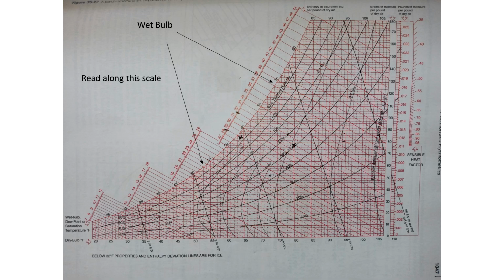Okay, I'm going to get my pointer out so I can show you these things. There we go. All right, so let's look at the wet bulb first. The wet bulb is read along this scale. All along here is where you read the wet bulb, and you plot the wet bulb at this angle along these lines right there. So that looks like it's a 65. If they told you the wet bulb was 65, then you would just draw a line like that right there. By the way, you might want to bring a couple of rulers with you during the exam. Most of the time, they will let you in the exam with the rulers.